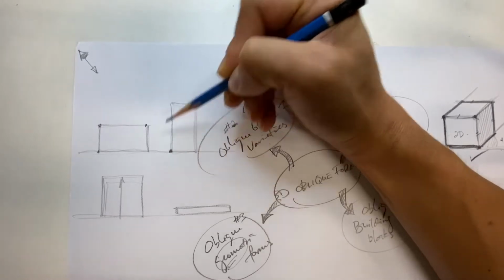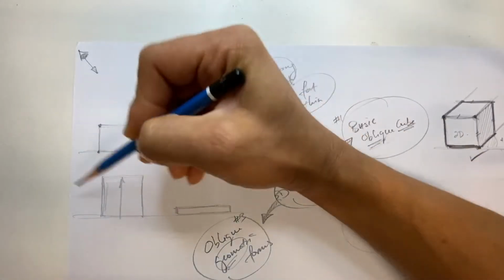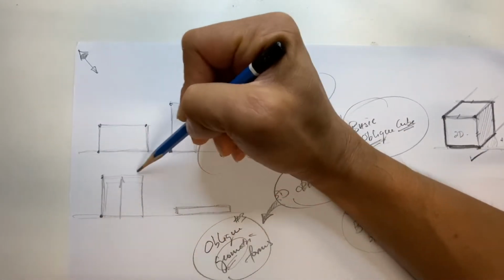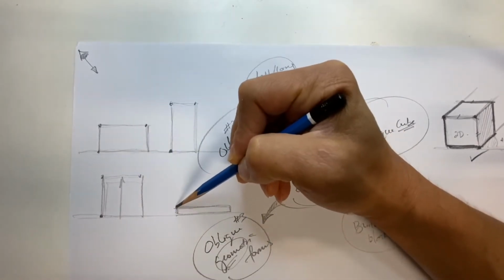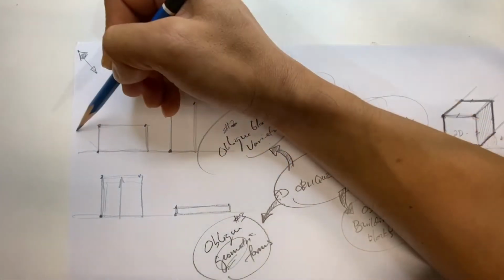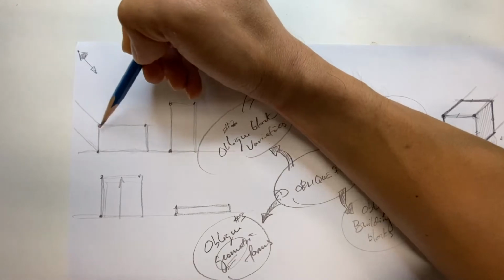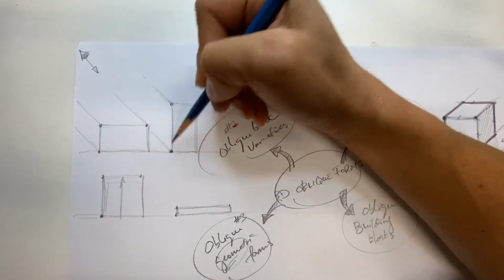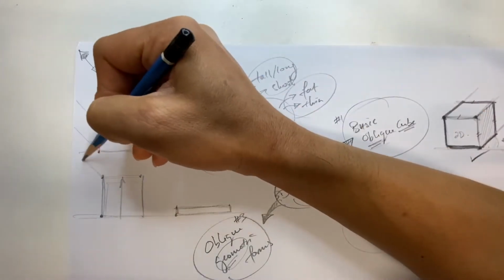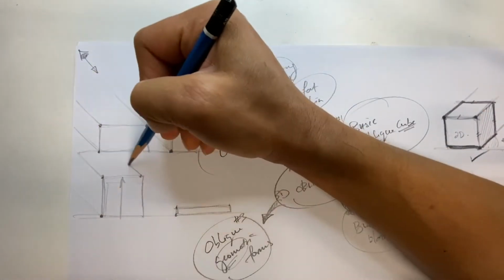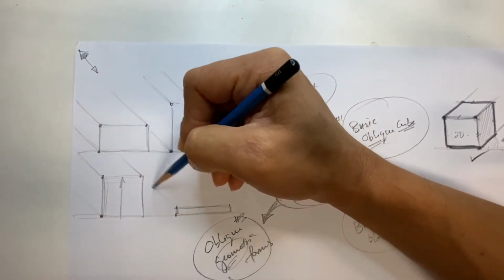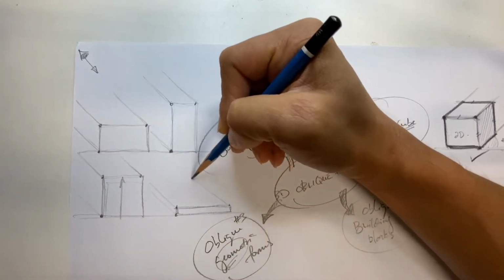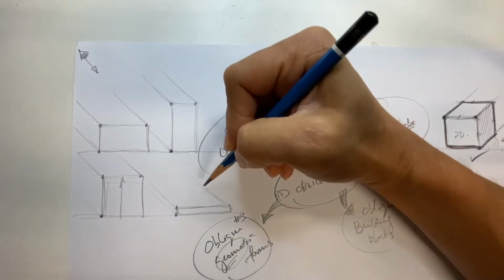And for the tall block is 1, 2, and 3. For the fat block is 1, 2, and 3. And the skinny one is 1, 2, and 3. We will project it at 45 degrees. And then once you project these lines at 45 degrees, you can do one at a time. I'm just doing all at once, so it doesn't really matter.